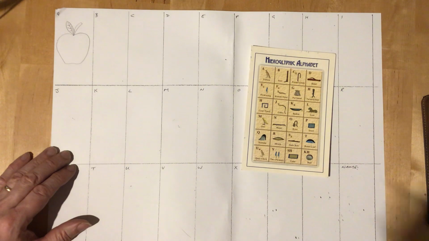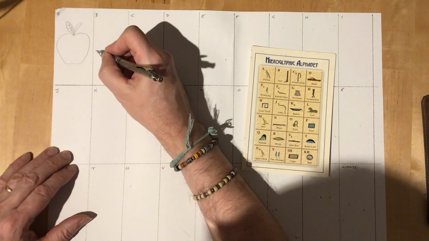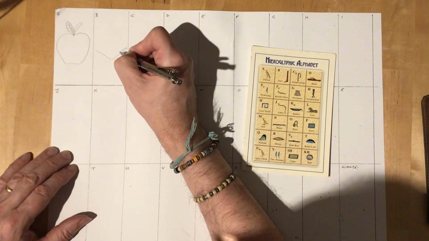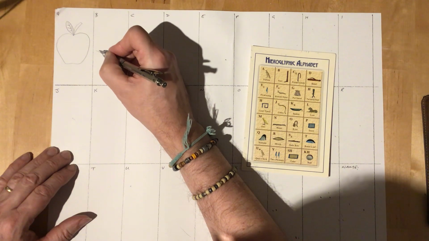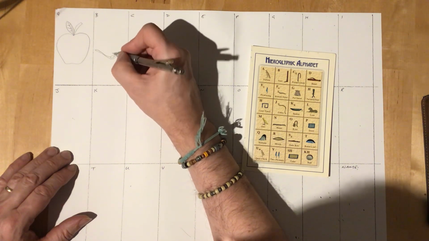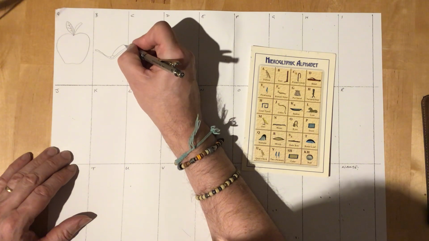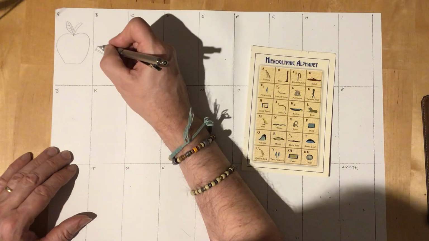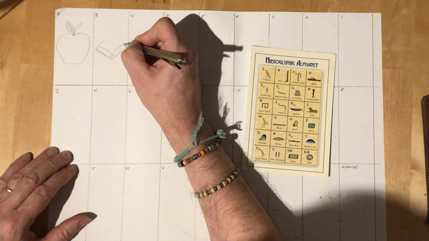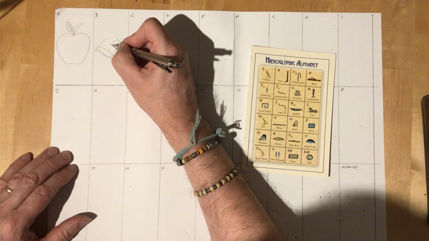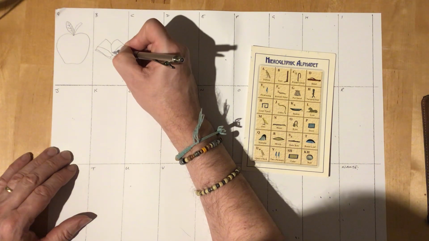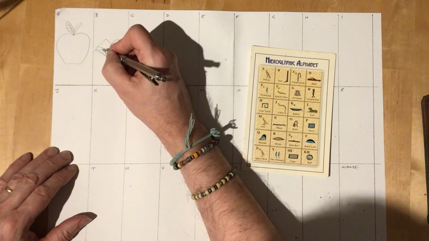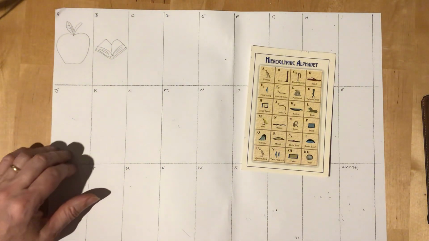B, what could we have for B? Oh, we could have a book. I'm going to do an open book on this one, so we can have it open there with the binding, and then with the open book, you get some pages coming out this side, some pages coming out that side. We could even make it slightly 3D, so we can have little lines coming in there, and you get an image, something like that. Okay, so again, keep it simple.